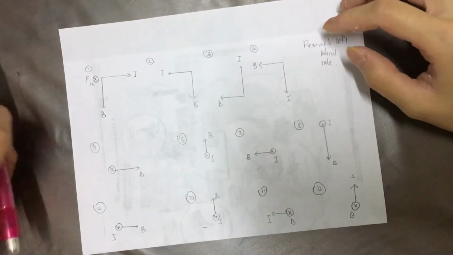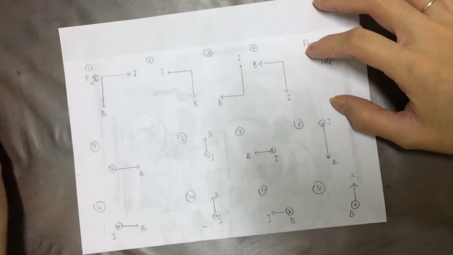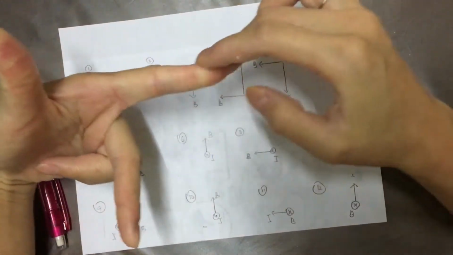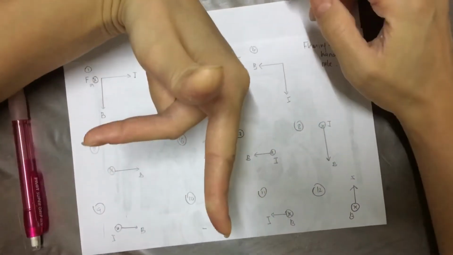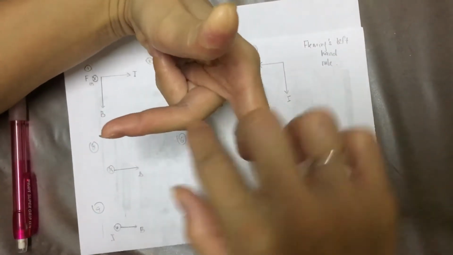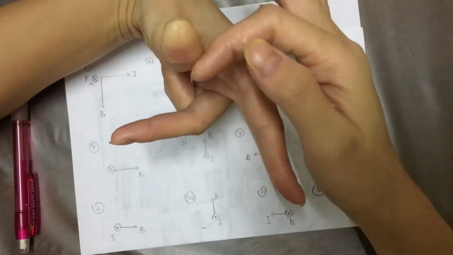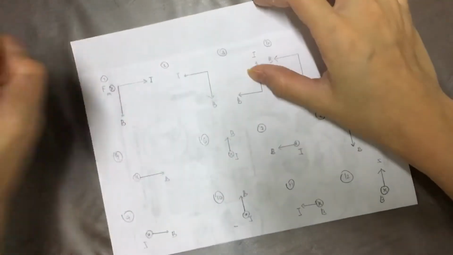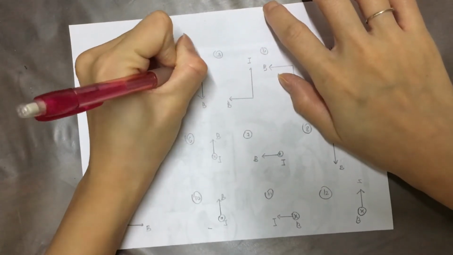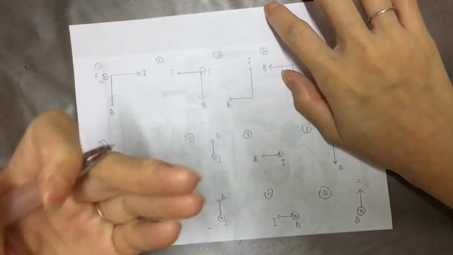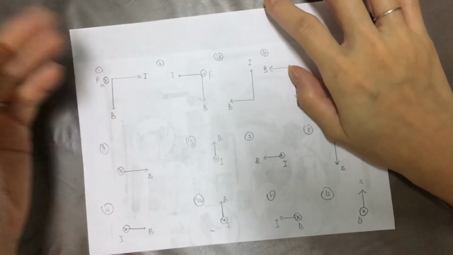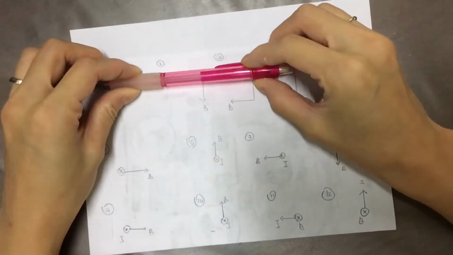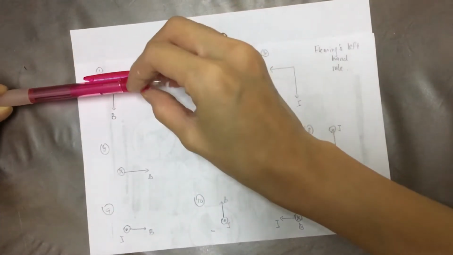Okay. Now, for this one, how do you determine? This is your direction of B. B is pointed downward, and this is your I. This I is showing to the left, so your thumb is showing outwards. This shows outwards, which means your force is directed outward from the page. This one is inward to the page. So the conductor will be moving out, and for this one, the conductor will be moving down.